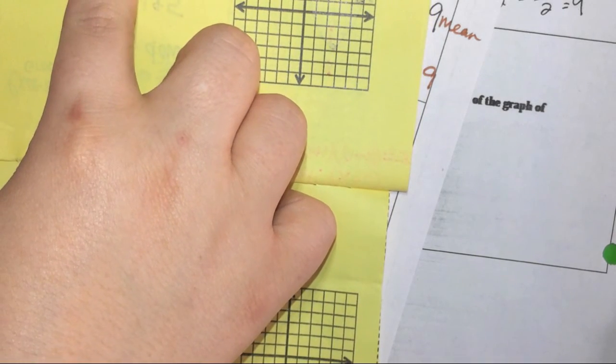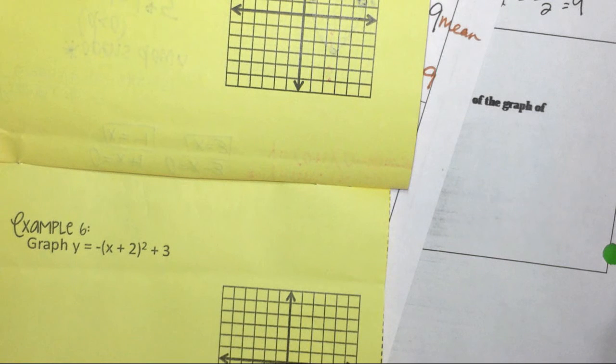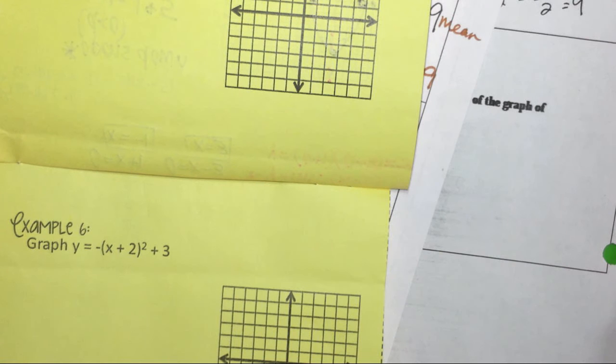So if the A is 1 and we know the vertex, I use my counting method and figure out all the rest. Can I actually always calculate the y-intercept and everything else? Yes, I can. But if the A is 1 and I know that vertex, I count over 1 up 1, over 2 up 4, over 3 up 9 every single time.